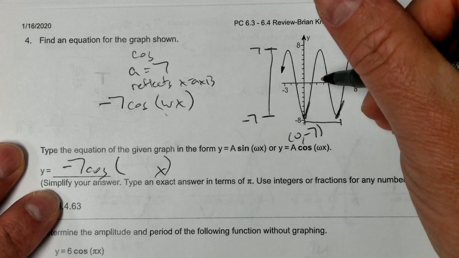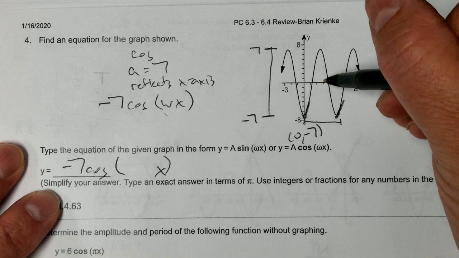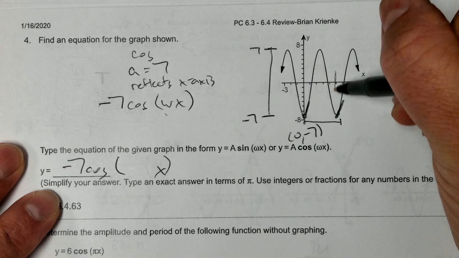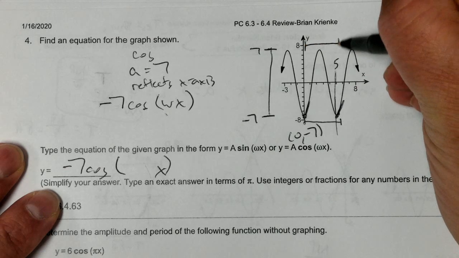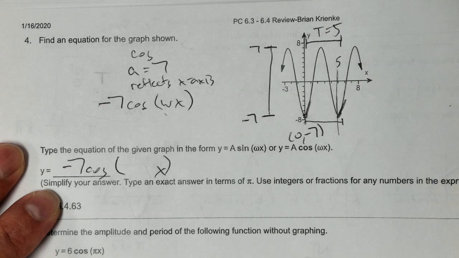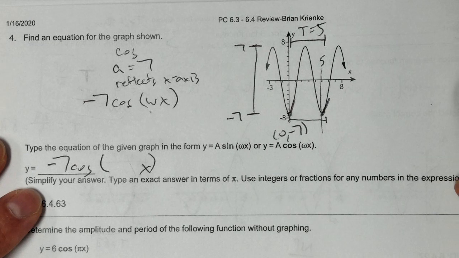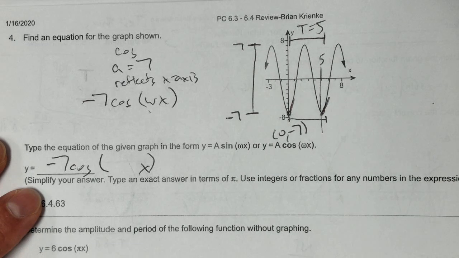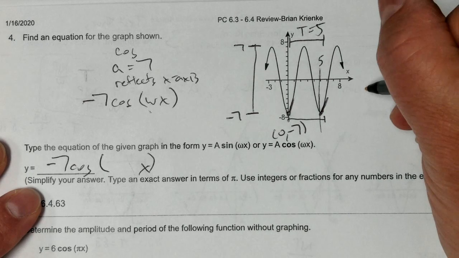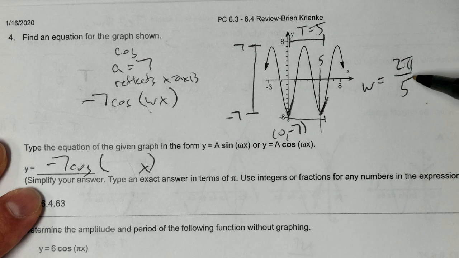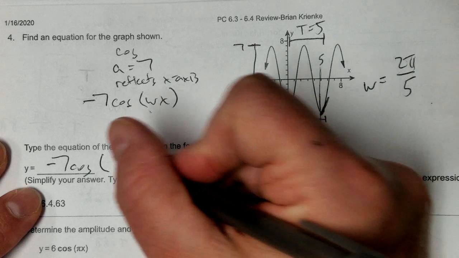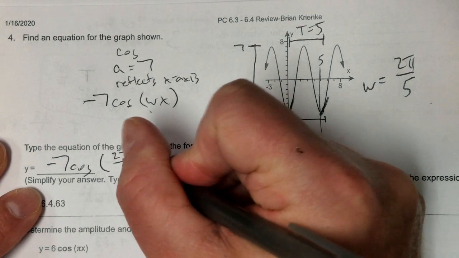And so looks like we're counting by ones. 1, 2, 3, 4, 5. So that means our period is 5. Our period is 5. And so we'd have W is 2 pi divided by 5. And so we get 2 pi over 5x.